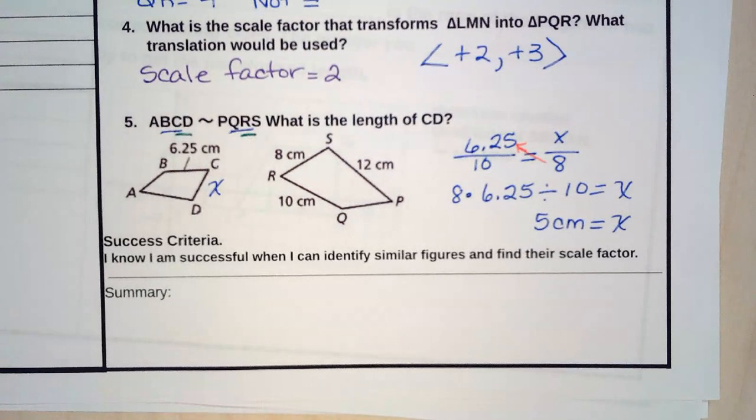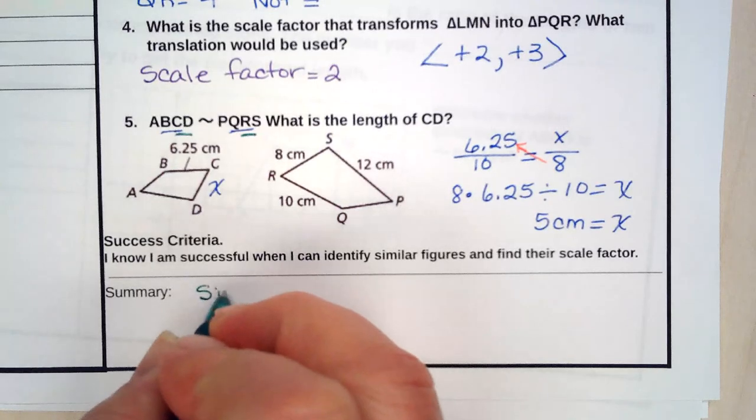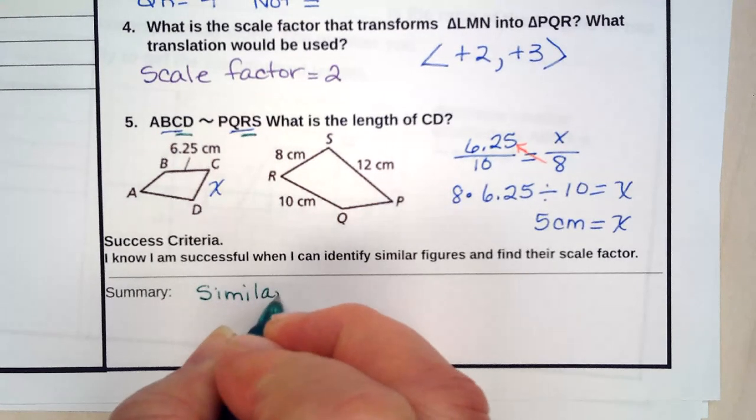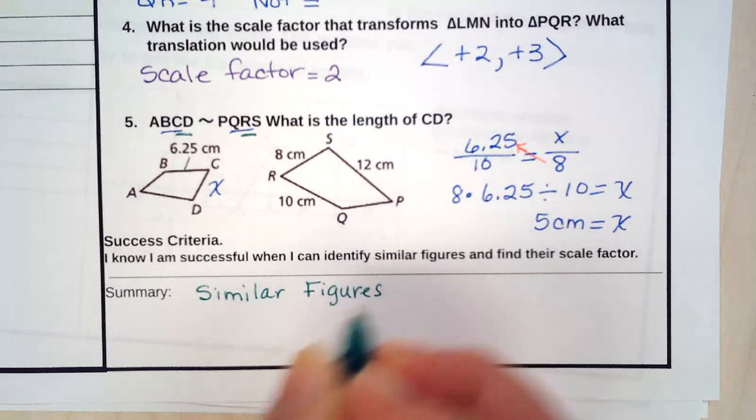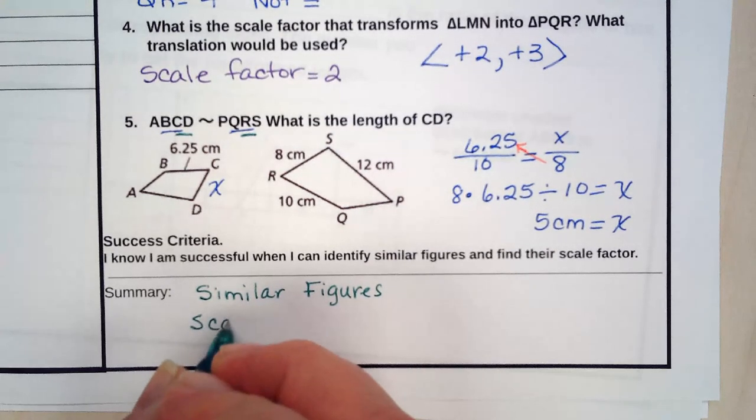You know you're successful when you can identify similar figures and find their scale factors. So we are looking at similar figures. Scale factor.